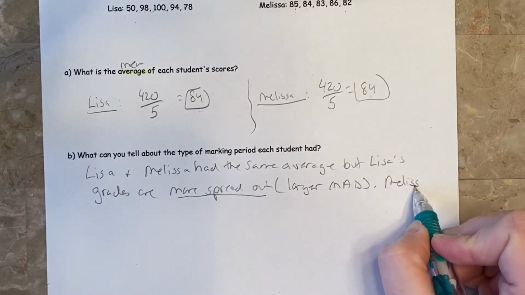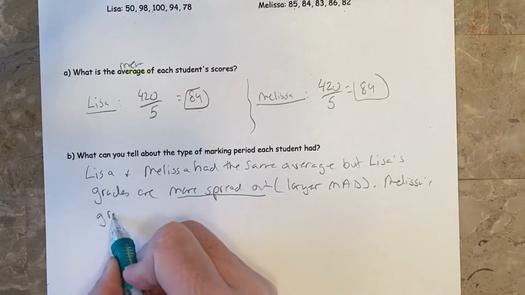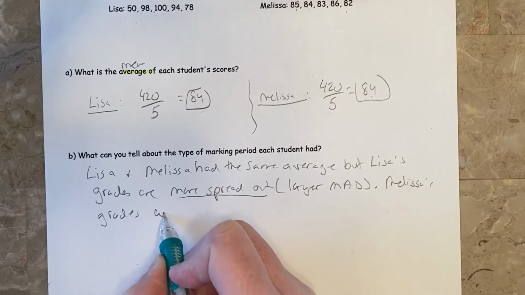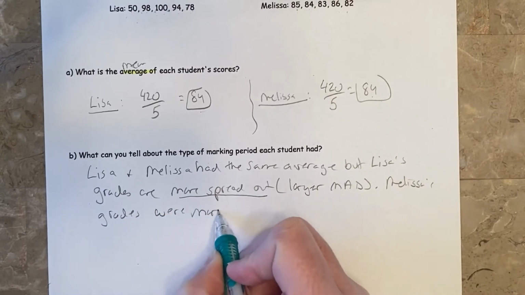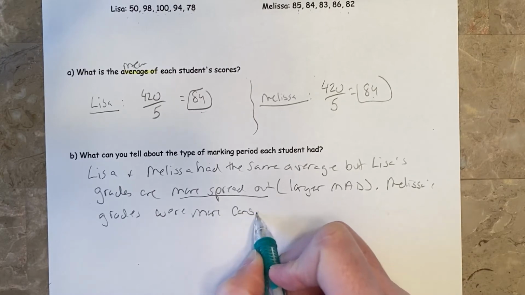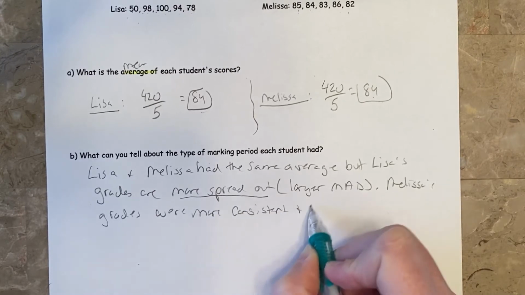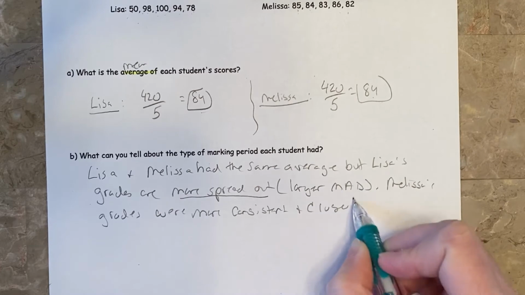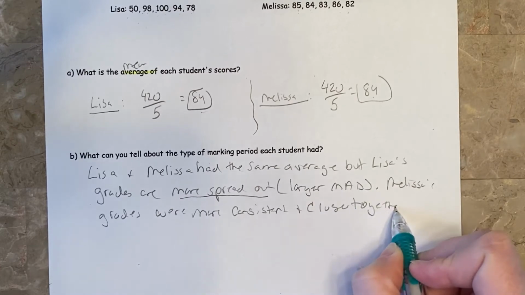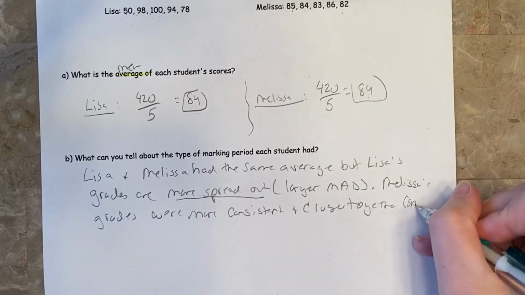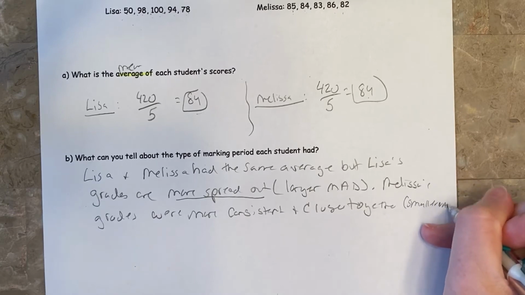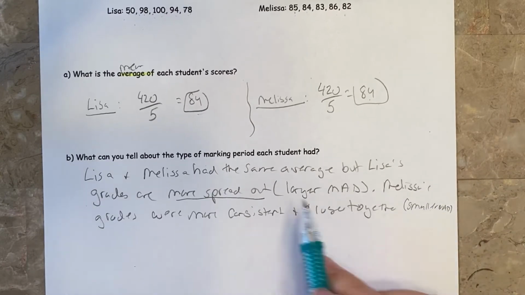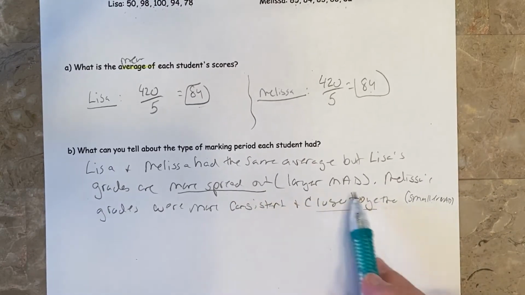And then we have Melissa's grades were more consistent and closer together. So she's going to have a smaller MAD. So remember, the closer together, the smaller the MAD, the more spread out, the larger the MAD.